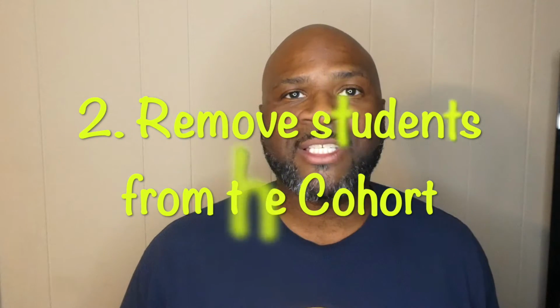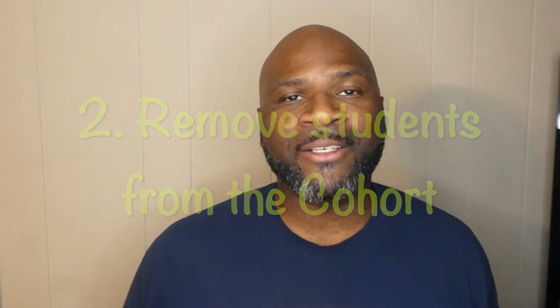The second step, which is a very important part of it, is to remove students from your cohort. There are some students, as I stated before, who may not still be in your school, have transferred to another school in your district. They may have transferred to another state. I know I've had instances for that to happen. So it's important that we track those students, to remove them from our cohort, to remove them from that denominator, because that will bring your graduation rate down.